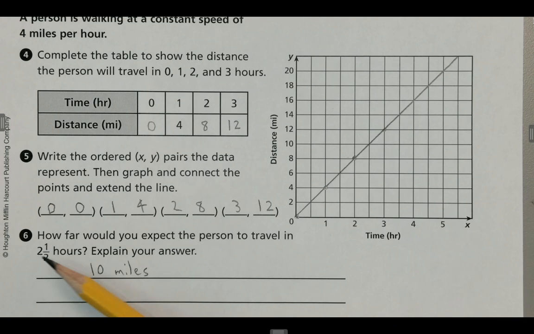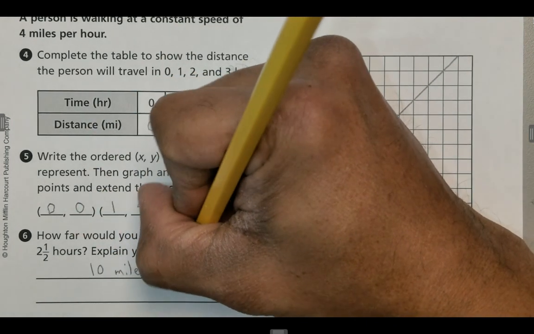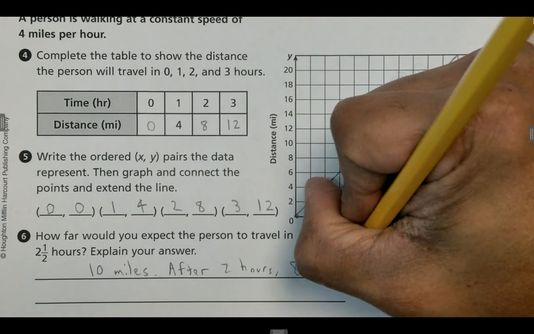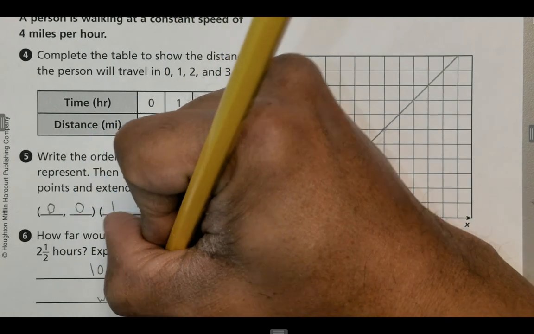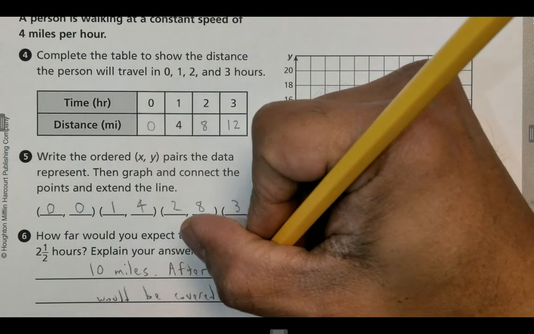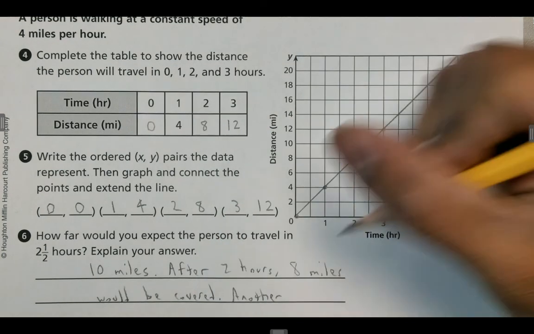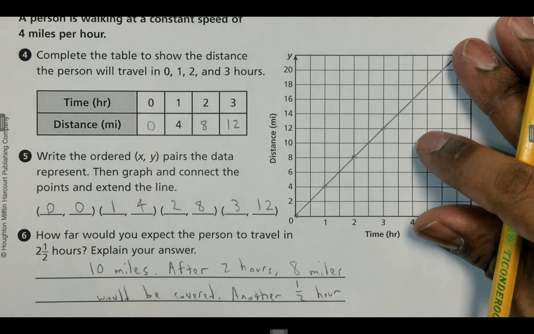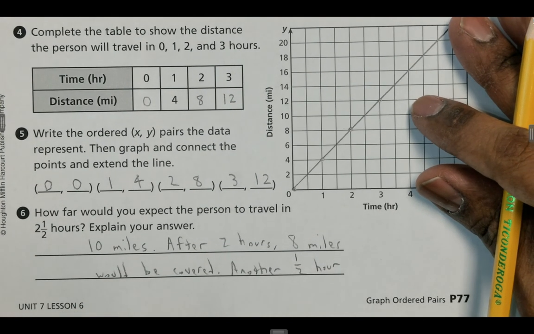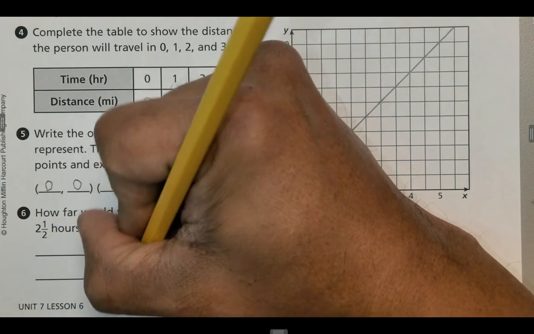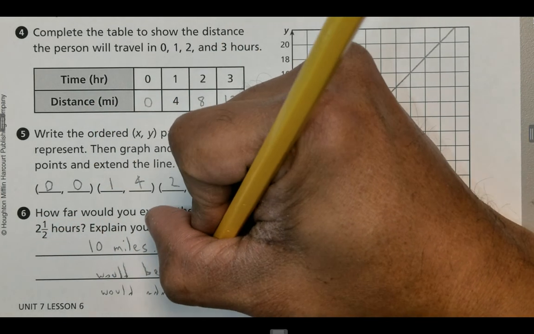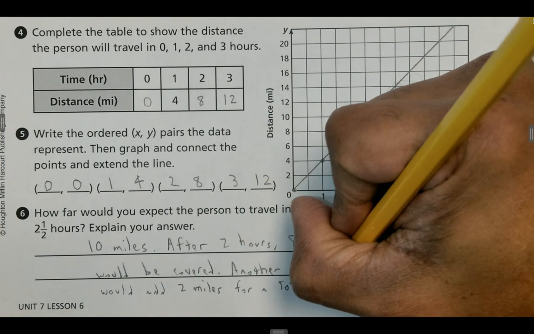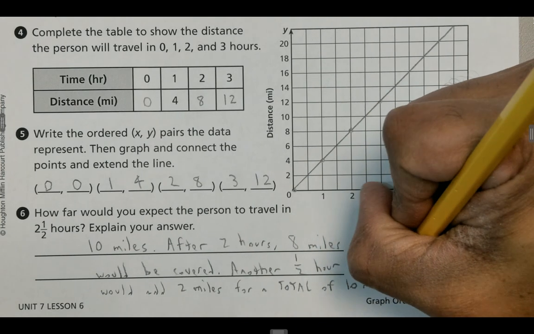So after 2 hours, 8 miles would be covered. 1 hour is 4 miles, so another half hour would add 2 miles to this for a total of 10. And there you have it.